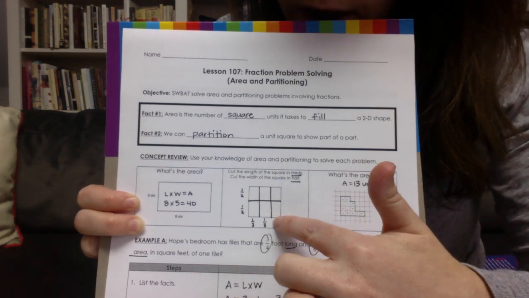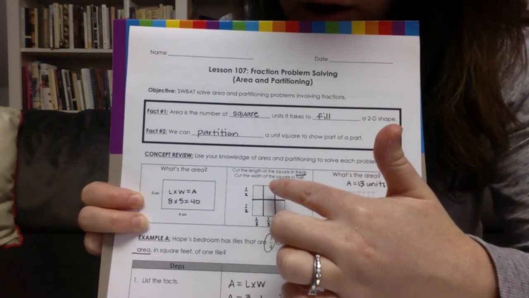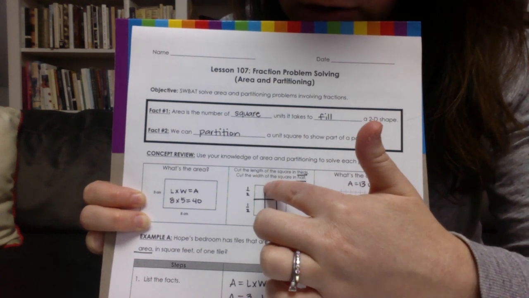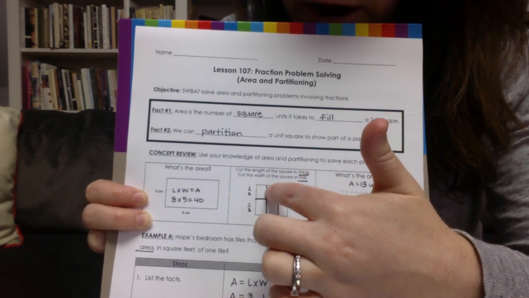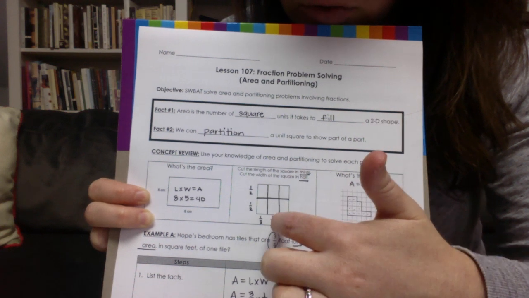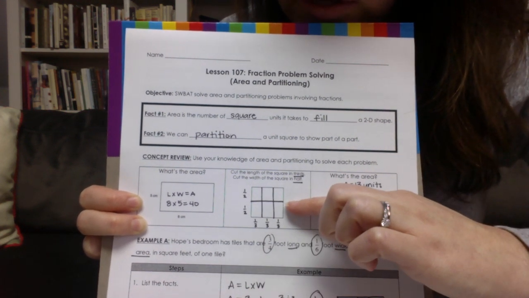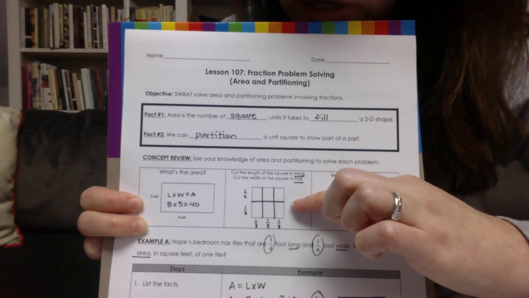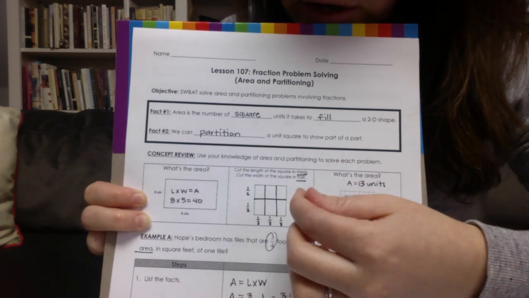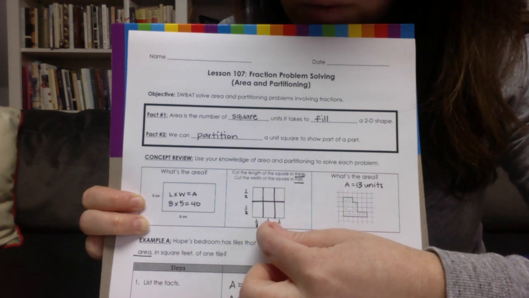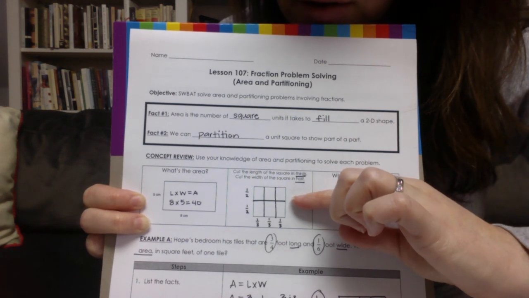Then if you were looking at this one, it says cut the length of the square into thirds. So along the bottom, we have a length of 1, and we're going to split it into 3 equal parts. That's why I drew 3 parts up and down. Remember, to make 3 parts, you draw 2 lines. Then the width you're going to cut in half. So this time I'm only splitting it into 2 pieces with 1 line. So it's a little bit complicated, but remember, split the length one way and the width another way.